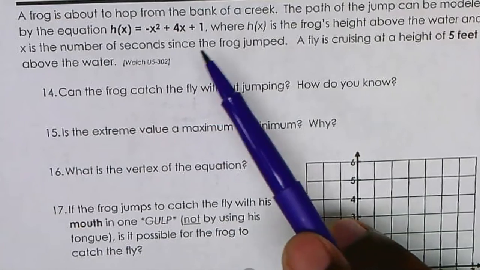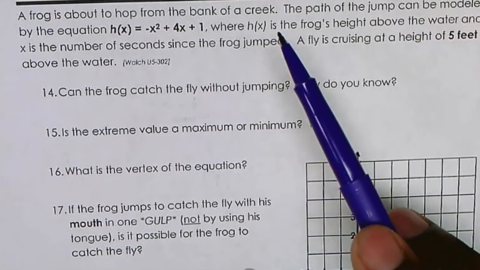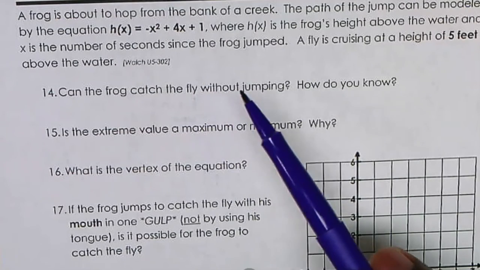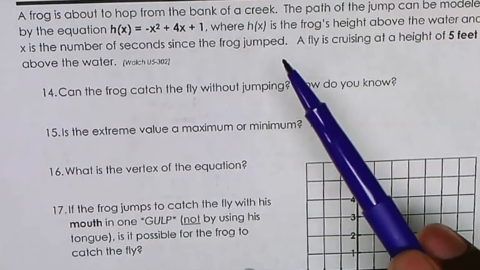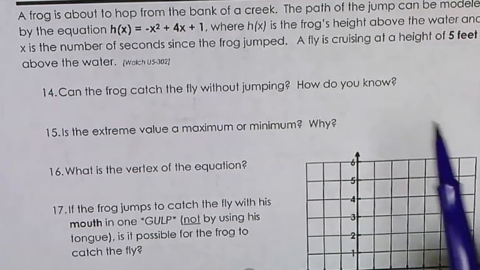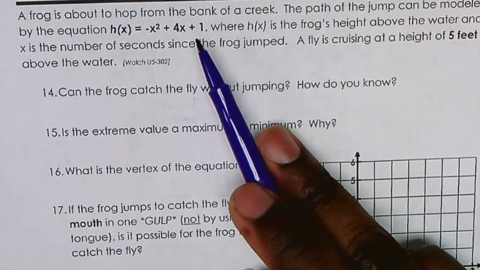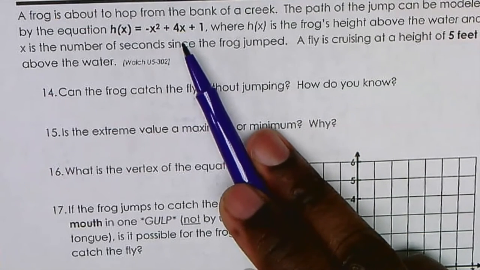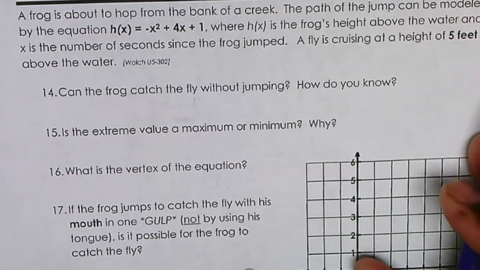All right, so they gave us this great equation to represent the path of the frog's jump. We can think about this fly next. Let's first think about the path of this frog jump. The first question says, can the frog catch the fly without jumping? And how do you know? So this represents the path of the frog's jump. Let's go ahead and find out what this graph is. I would find a value at 0 for x to figure out where this frog is at the very beginning of the problem.